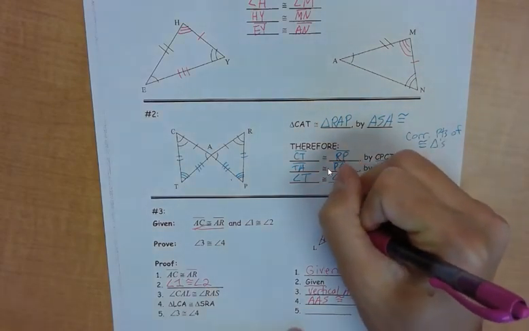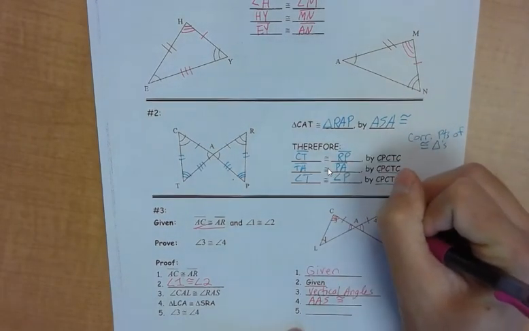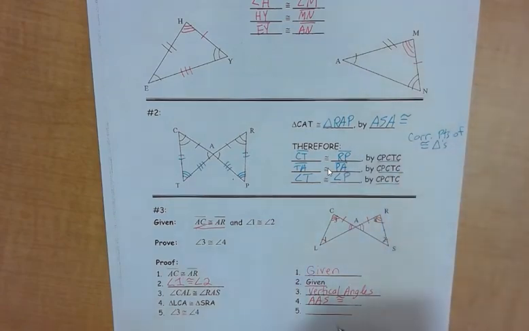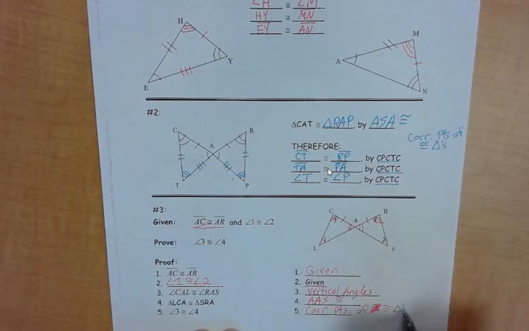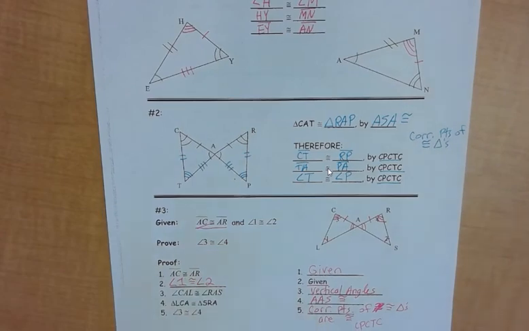So those would each get 3 little angle marks at angle 3 and angle 4. Those are, and I'm going to use my new abbreviation, corresponding parts of congruent triangles are congruent. Or if you wanted to write it as CPCTC, that would be okay too.